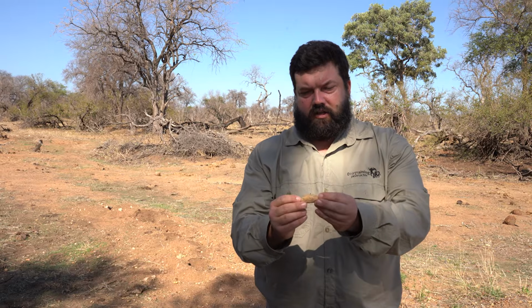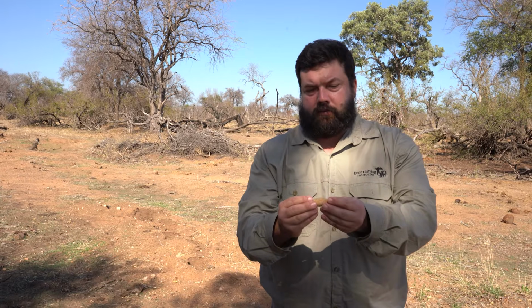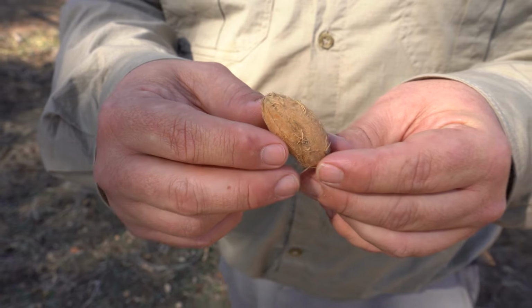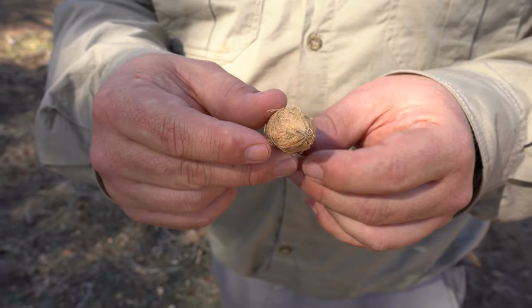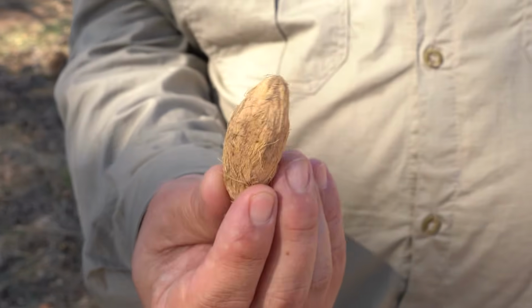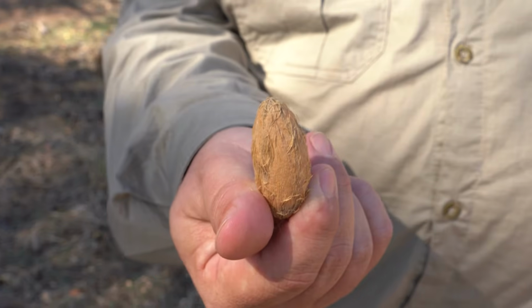Now, this tree is quite interesting because, first of all, it's well known for producing high quantities of oil. Just like you would be pressing an olive to extract the oil, you would do something similar to this, at least when it's nice and fresh.